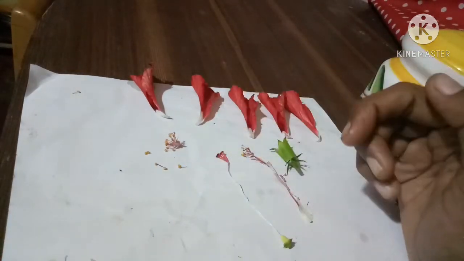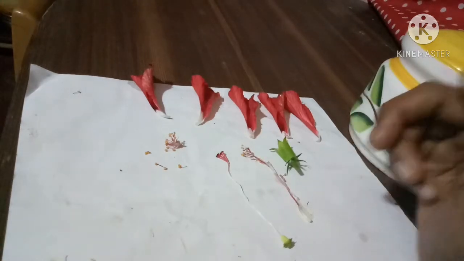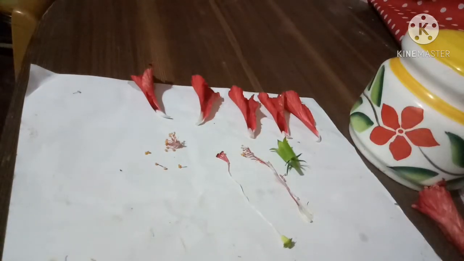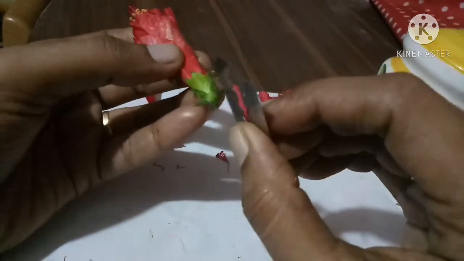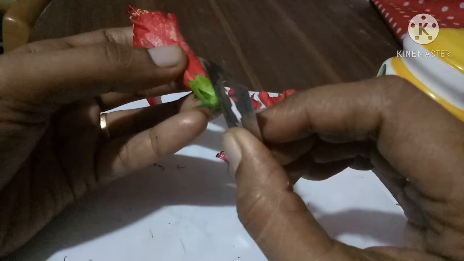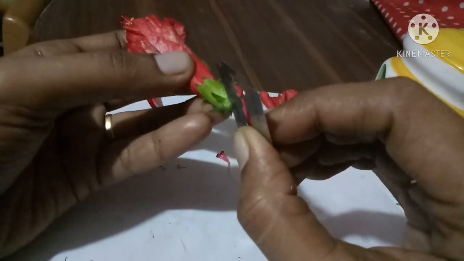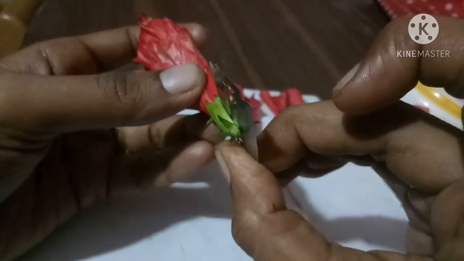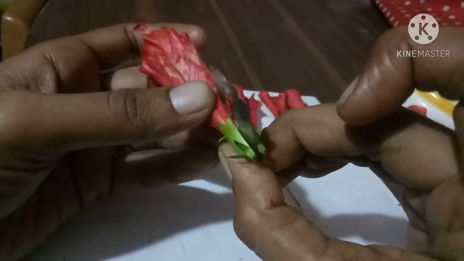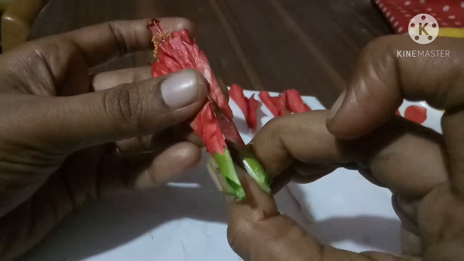Now we can see the ovary. So now we take the LS of the ovary, or rather we take the LS of the flower.